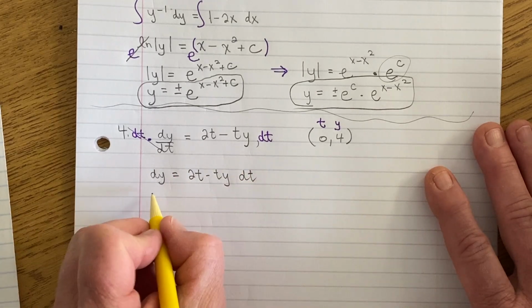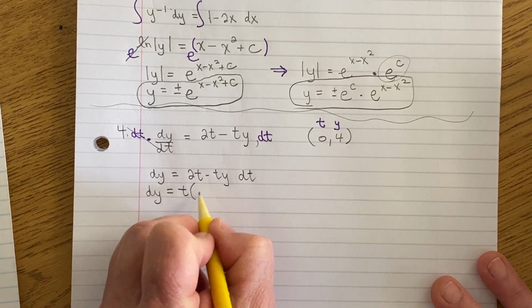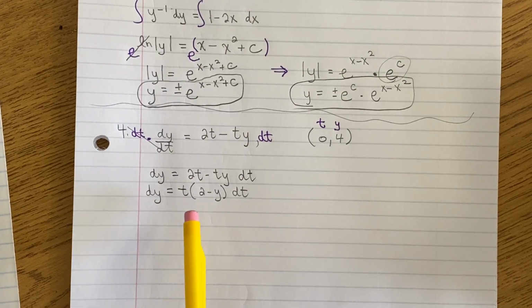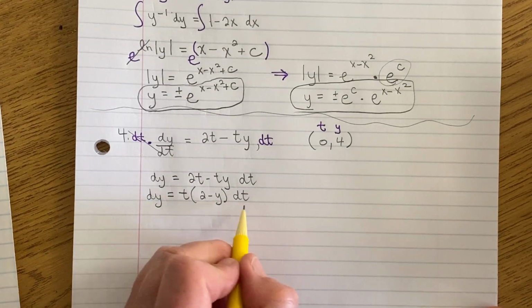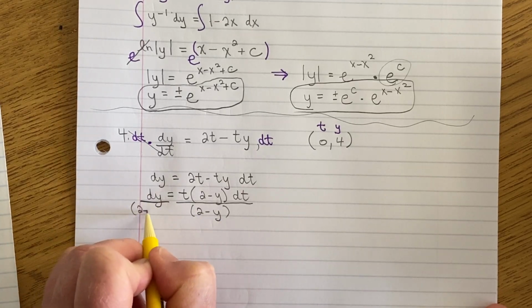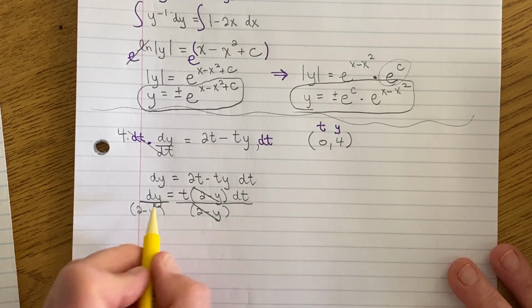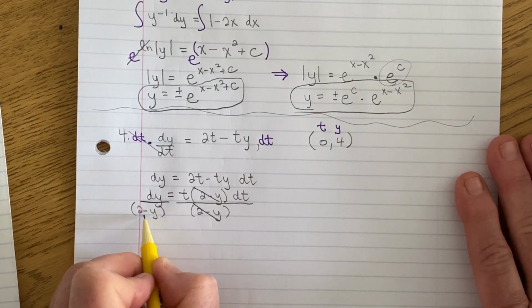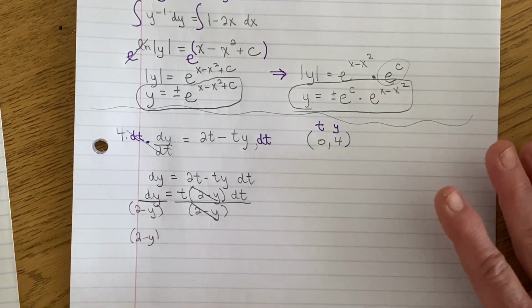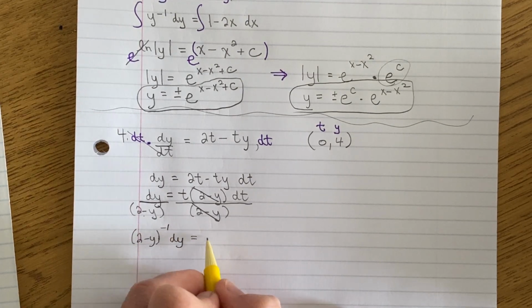Let's factor out a t. Okay, let's leave the factor t on the right side of the equation. Let's divide both sides by the quantity 2 minus y. If you wanted to, you could bring this denominator up with a -1 exponent. So you'd have (2 minus y) to the -1 dy equals t dt.